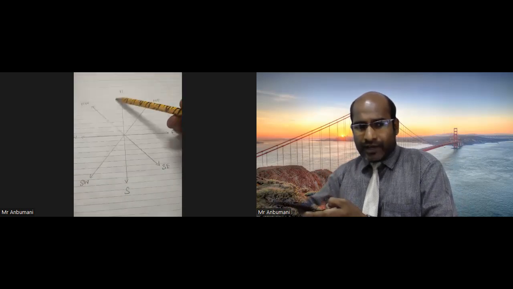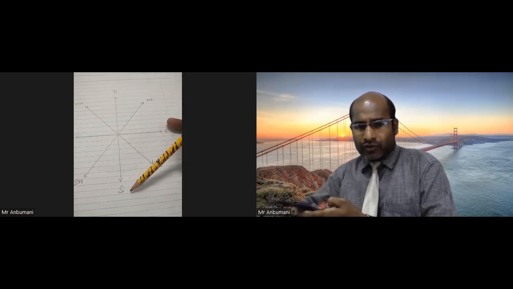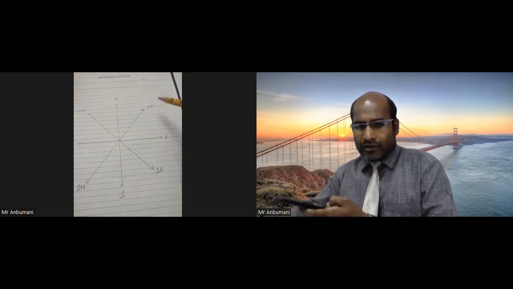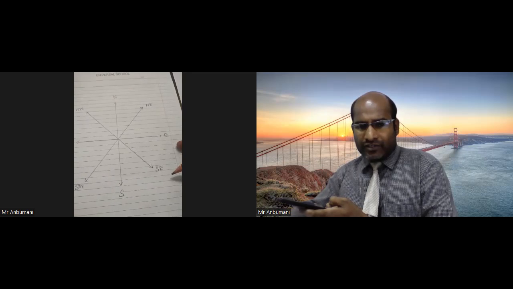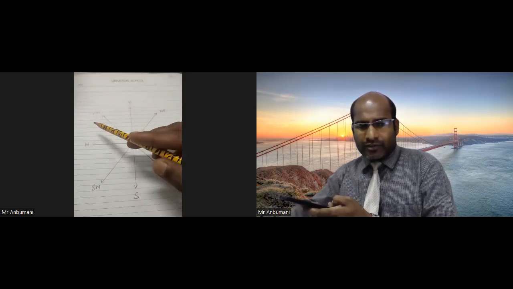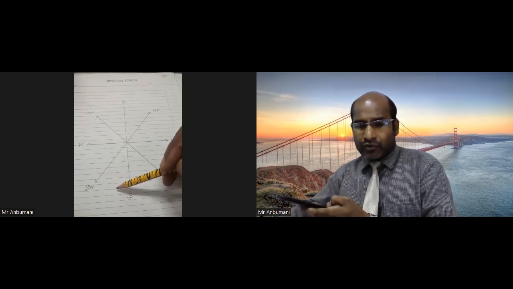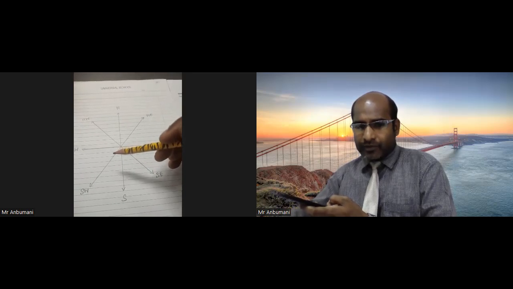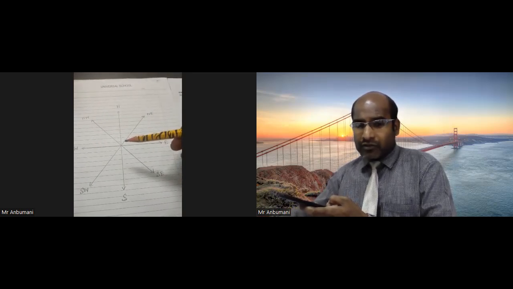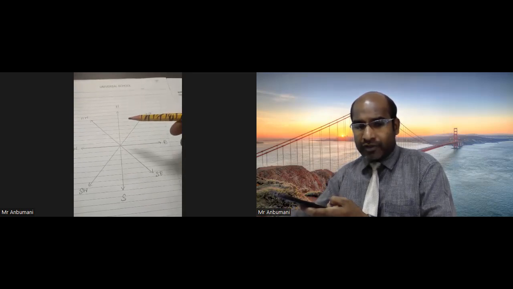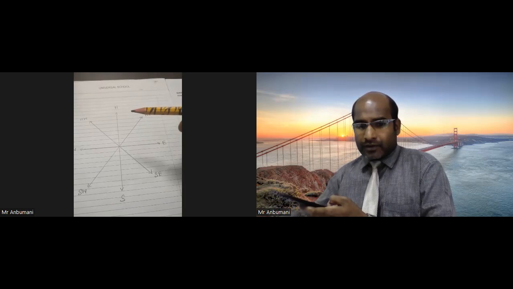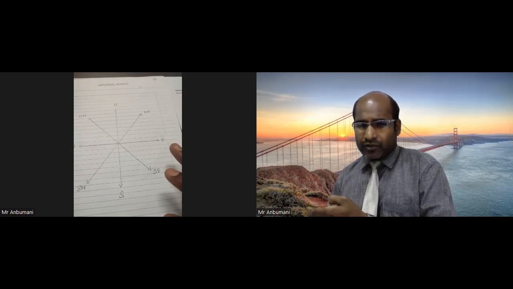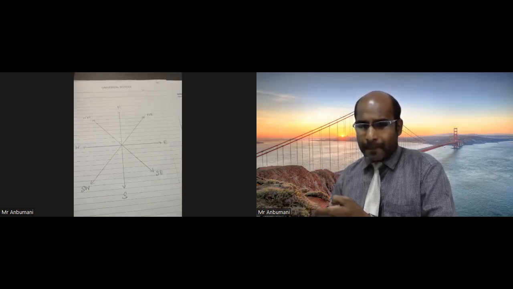Actually, we have north, south, east, west, northeast, southeast, northwest, southwest. Of course, these 8 directions we are already familiar with. And by using this, finding directions in the topographic map also, we feel much comfortable. Okay, so this is the most familiar method of finding directions. So I don't want to spend too much time on this.